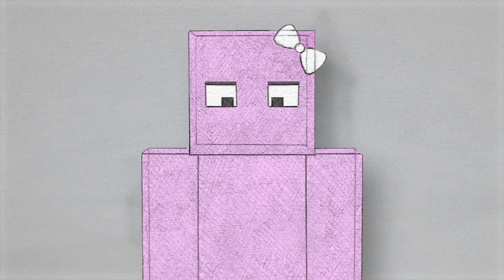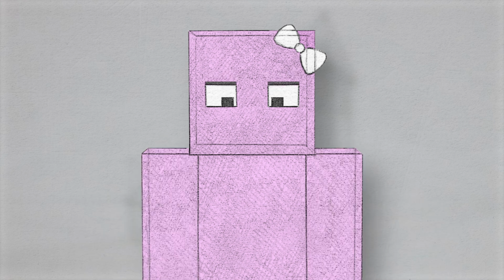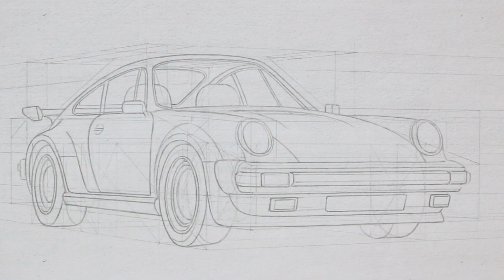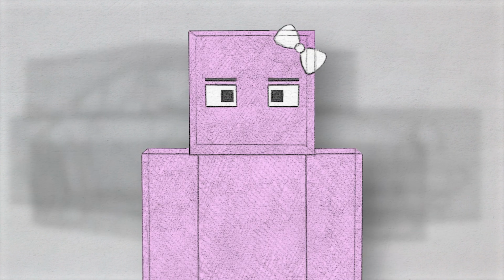Okay, but I don't want to draw a church. What if I want to draw something like a sports car? I've drawn plenty of vehicles over the years, and I still approach it the same way. No matter what I'm drawing, I start by blocking it out with boxes in perspective. So drawing boxes in perspective is an important skill to learn.